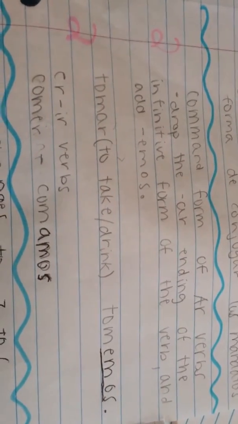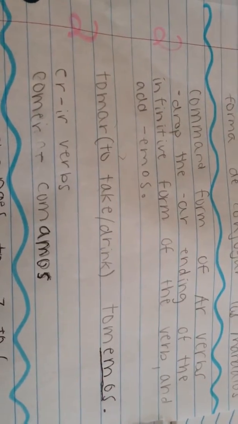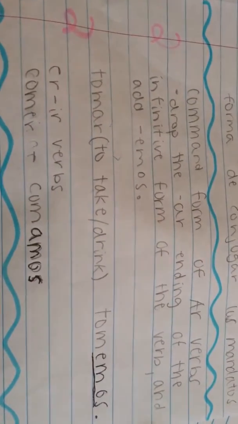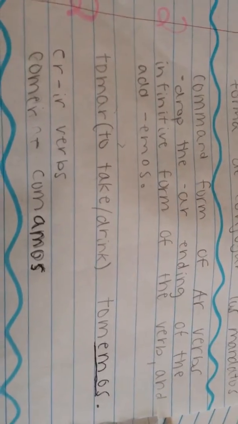So for ER and IR verbs, in this example, we have comer, and you do almost the exact same thing. You drop the ER or IR part of the infinitive, and you add amos. So in this case, it would mean let's eat.